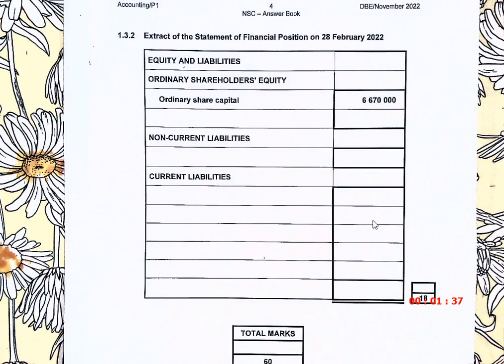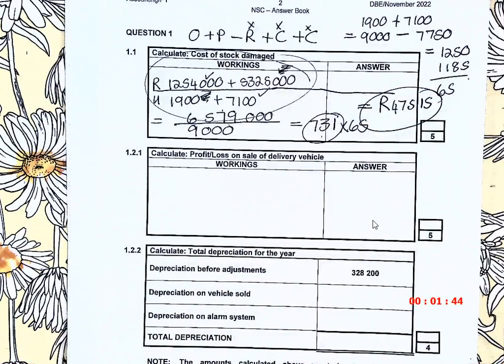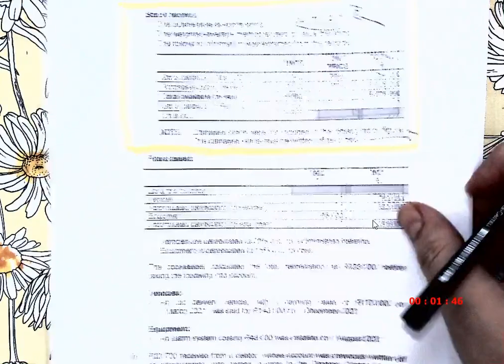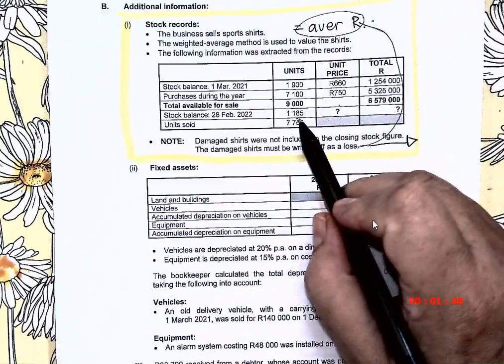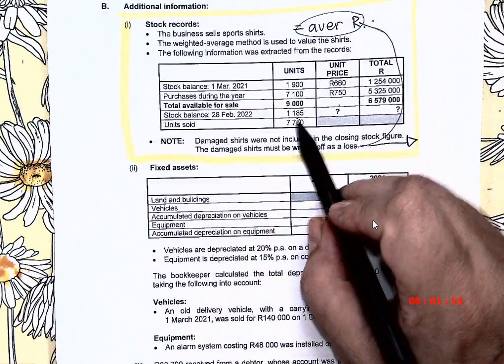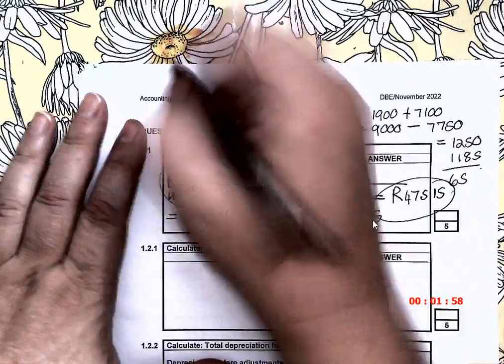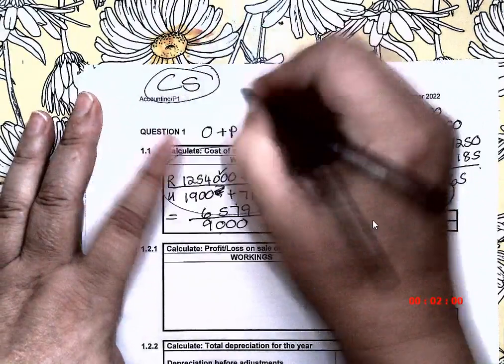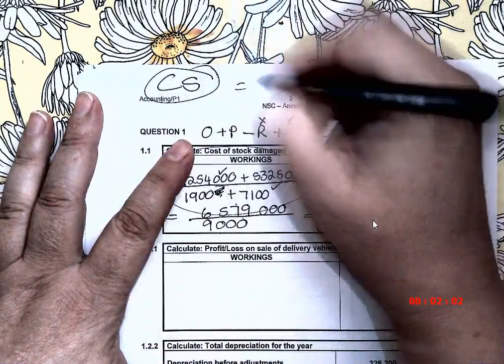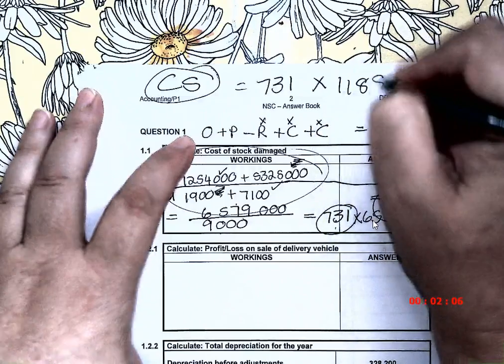That's 731, I would have times with the units that was left, the 1185. You're not going to subtract 65 from that. You're going to take the 1185 if you want the closing stock. Let me just quickly make a note for you. If I want the closing stock, I would take that average price and I would times the 1185.